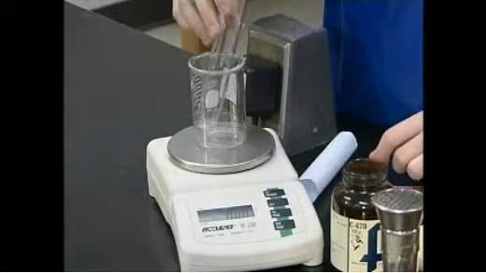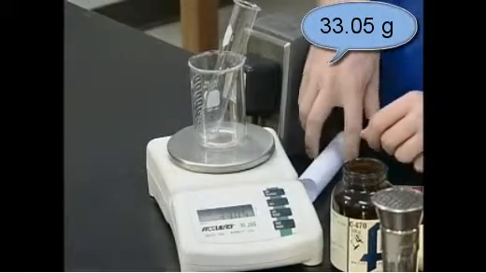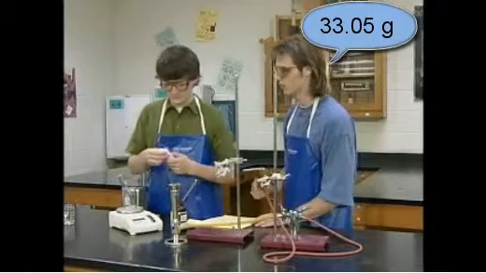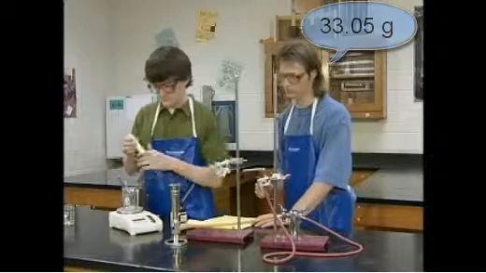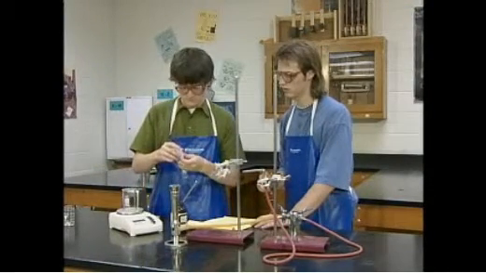The students find the mass of a test tube to be 33.05 grams. The paper will keep the copper oxide from touching the sides of the test tube.